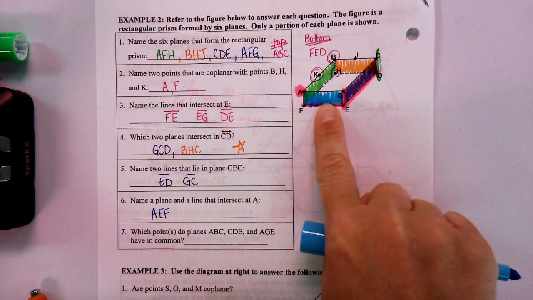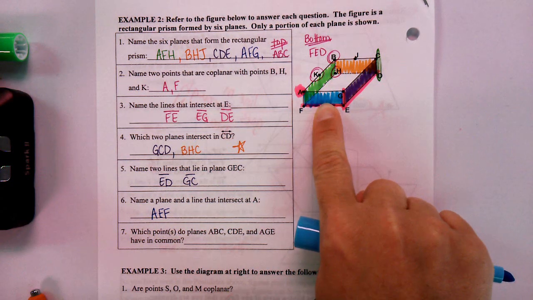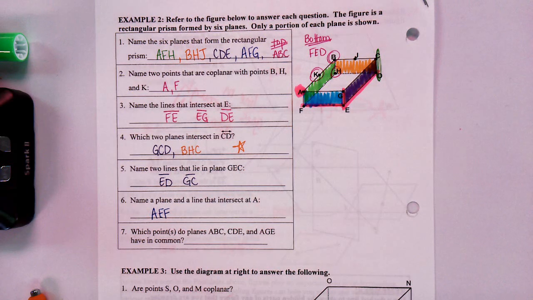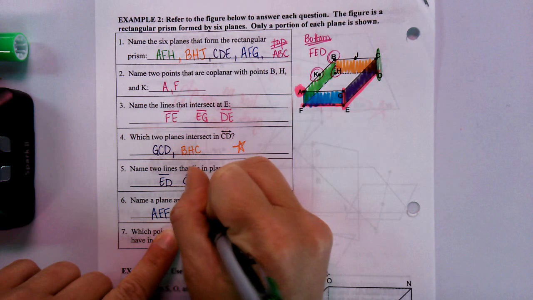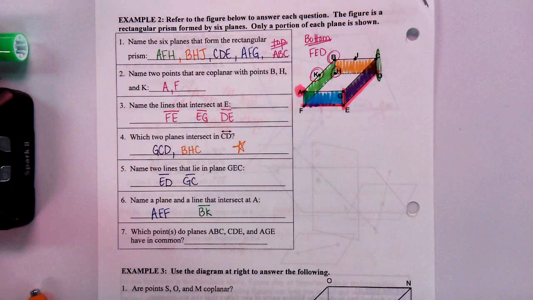Now I need a line that touches A that's not on the blue box. B and K. BK, that'll work. So BK is on the green box and it touches A. So that is correct. So plane AEF is my blue and it intersects at A with BK. Or you could put BA, whatever you want, as long as it's that little green line.